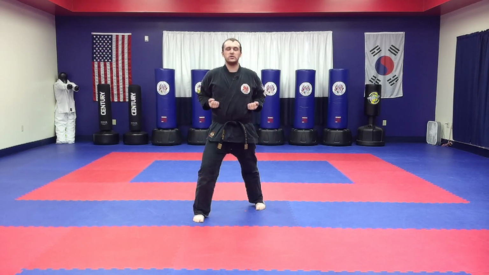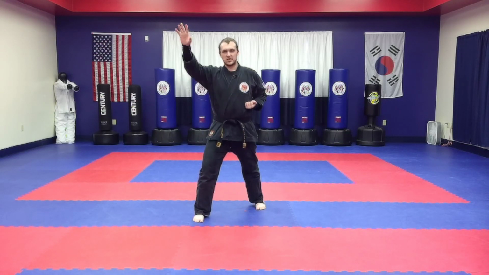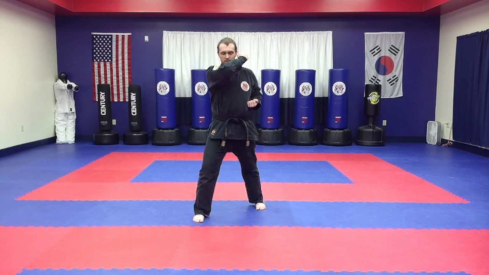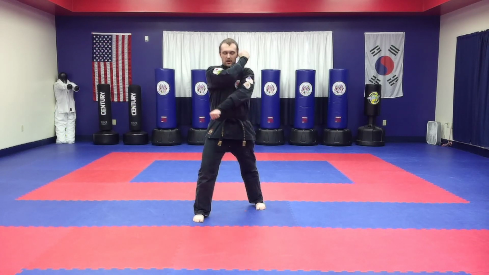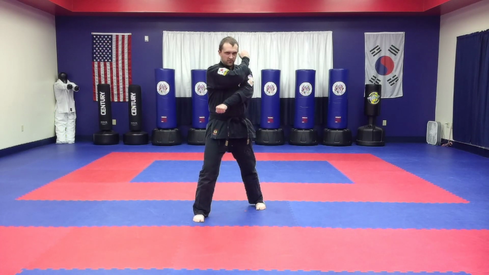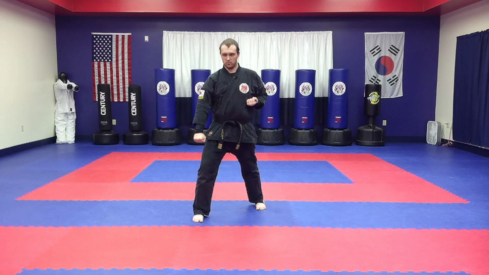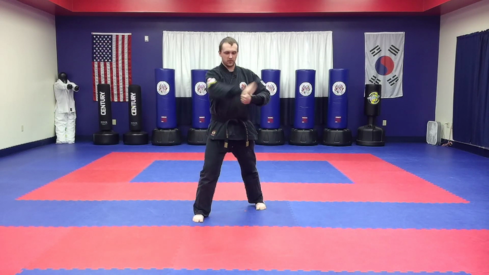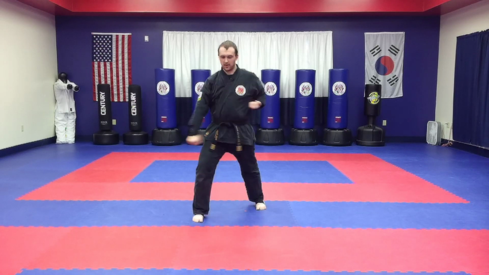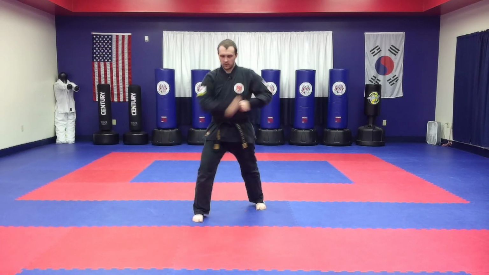All right, we're going to go into the down block setup, right? So lead hand, which is now my right side, is going to come up. My rear hand is going to go down and across. Hip's going to open slightly, and I'm going to break apart, right? Top hand going down, bottom hand pulling back all at once as the hip drives forward, moving the block into place. All right, so bringing it up again, and down and block. Up again, down and block.